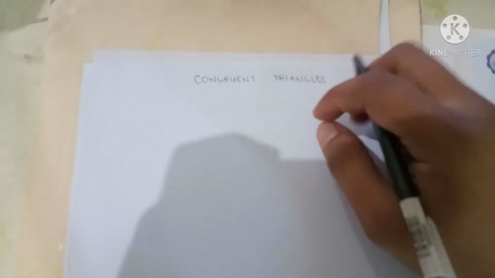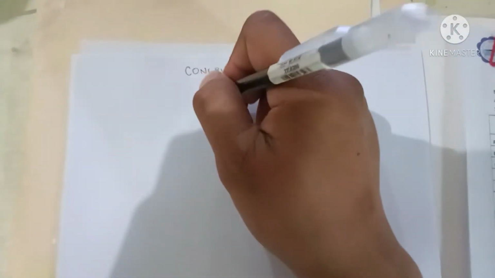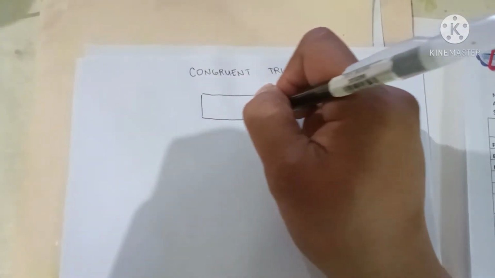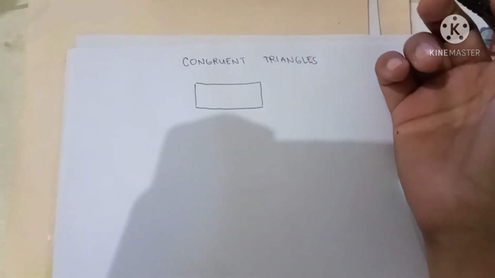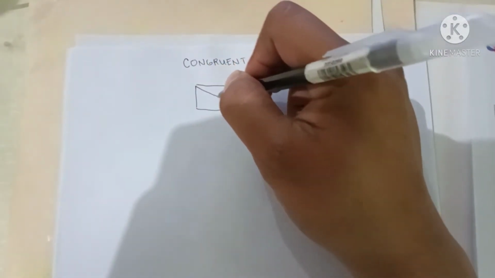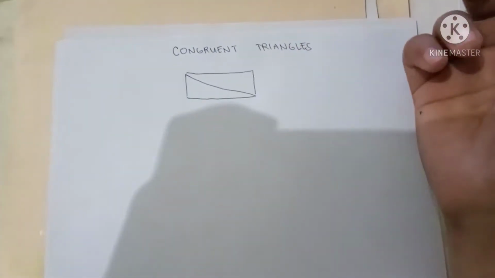Okay, our lesson for today is about congruent triangles. So draw a rectangle. Okay, then cut along its diagonal to form two triangles. Hatiin lang natin siya sa gitna. Okay?